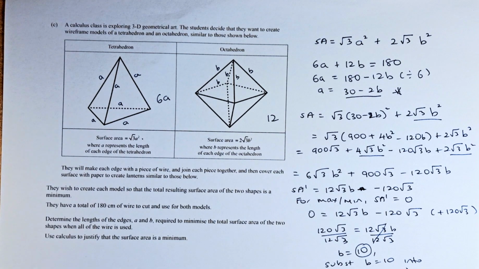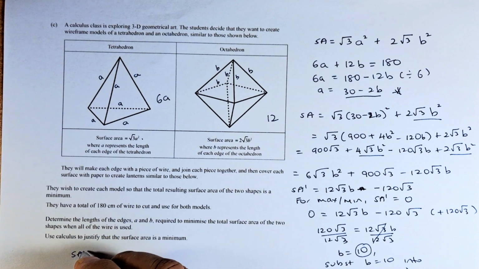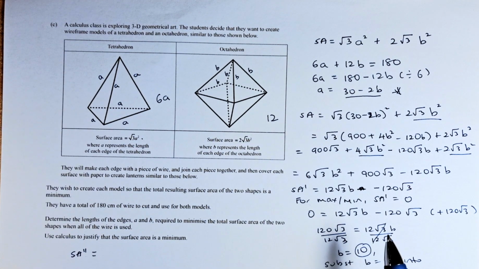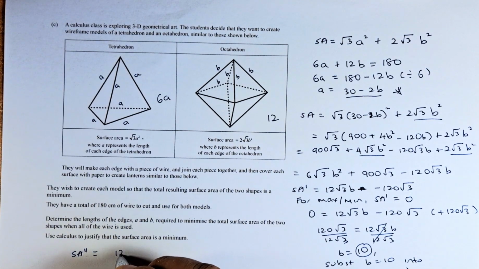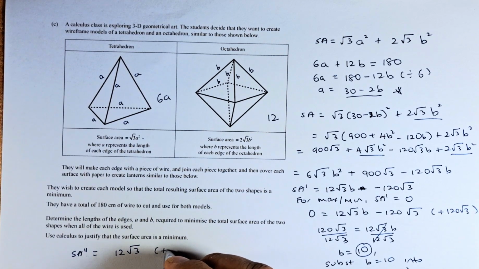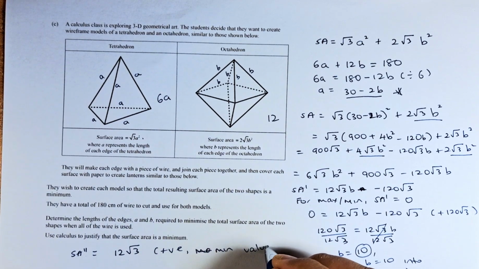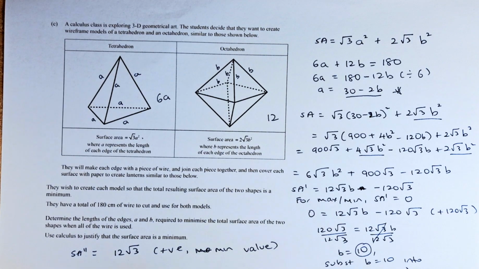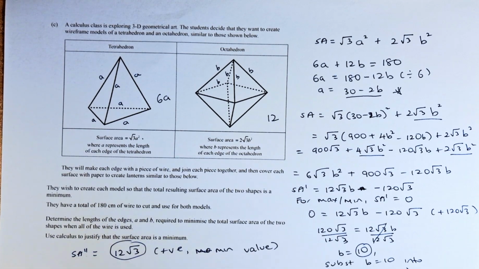To justify that this is a minimum area, we need to do the second derivative. The first derivative was here. When you differentiate one more time, the answer is going to be 12 root 3. This is always positive, and that's why it's a minimum value. When the second derivative is a positive number, it's a minimum. If it's negative, it's a maximum. In this case, no matter what, the second derivative is 12 root 3, a positive number, so it is a minimum value.